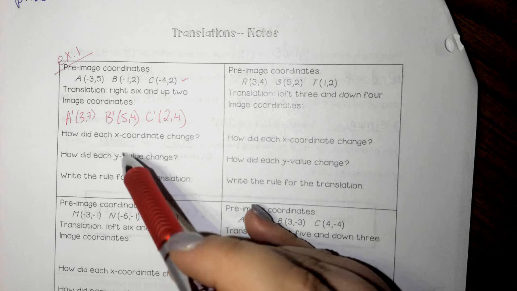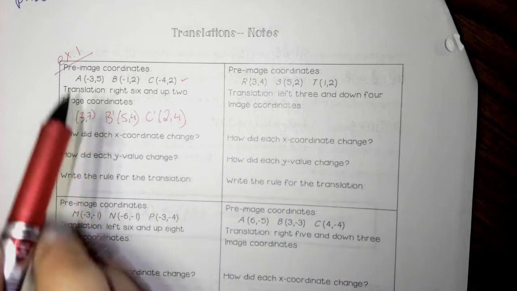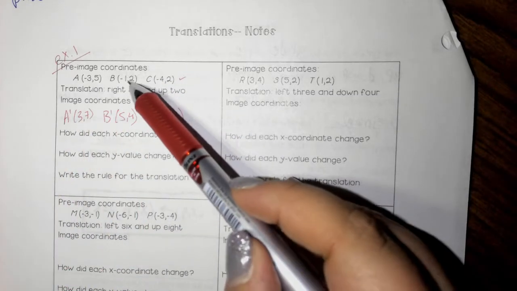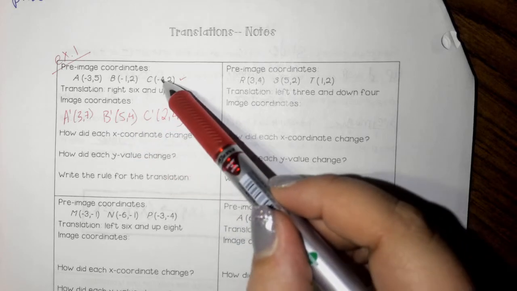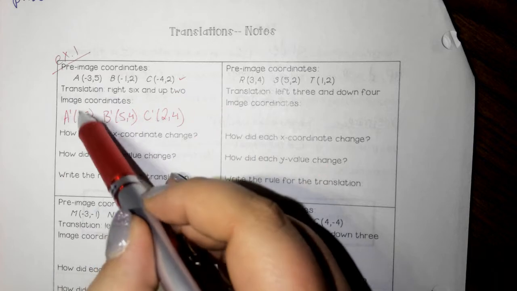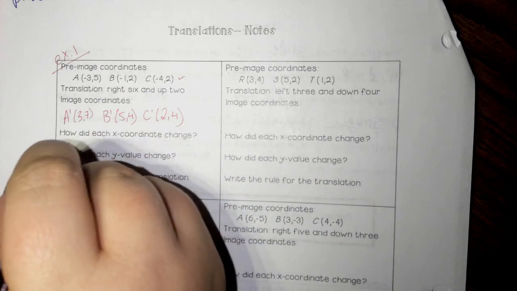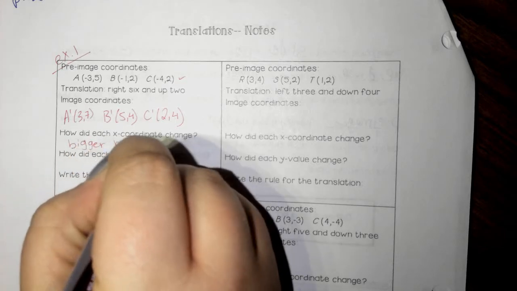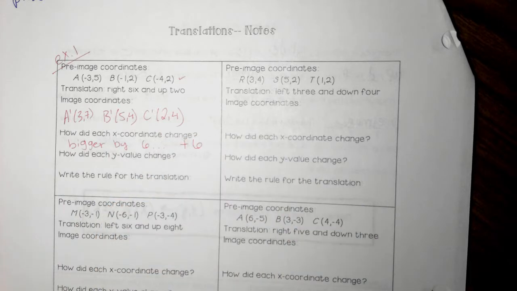Next, the question asks, how does each x coordinate change? So how did I go from -3 to 3? How are we moving from -1 to 5? What's the difference between -4 and 2? Hopefully you guys can see the pattern here is that each one of those x coordinates is getting bigger by 6, or that we are adding 6 to the x coordinate.